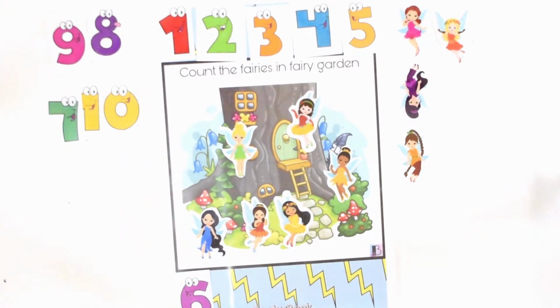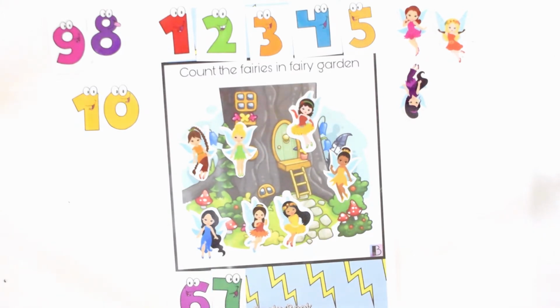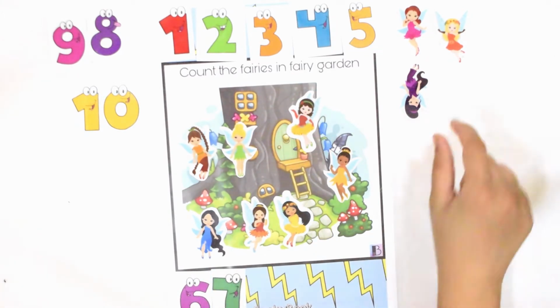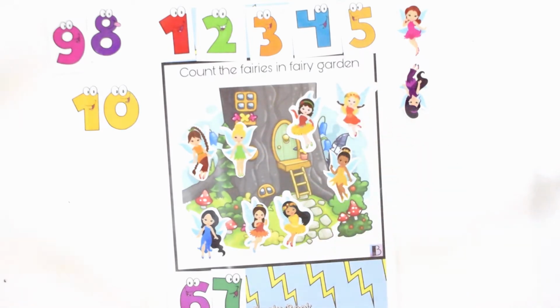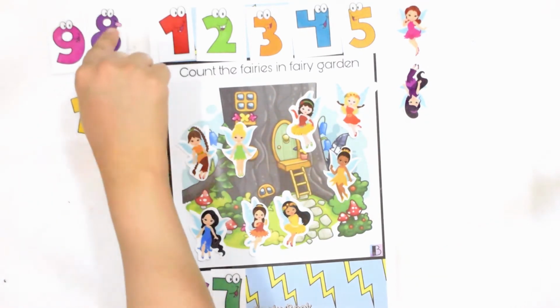6. Can you place one more fairy in the fairy garden? Can you count them? 1, 2, 3, 4, 5, 6, 7. Can you place 7 here on the template? 7. Can you place one more fairy in the fairy garden? Can you count them? 1, 2, 3, 4, 5, 6, 7, 8. 8. Can you find 8 and place it here on the template?